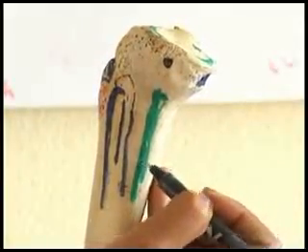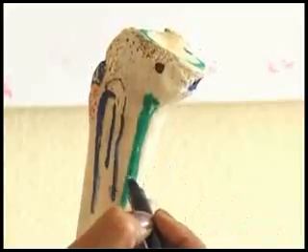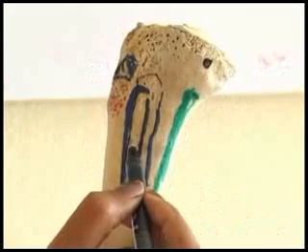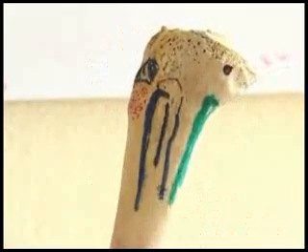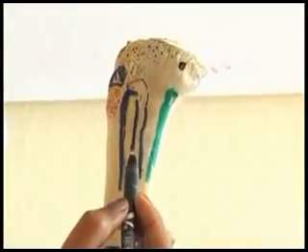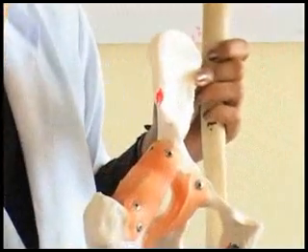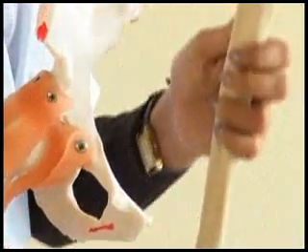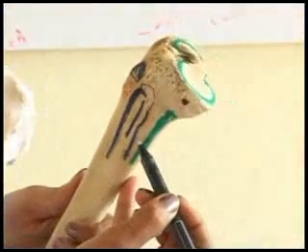It also gives attachment to the insertion of sartorius from the anterior superior iliac spine, gracilis from the inferior pubic rami, and semitendinosus from the ischial tuberosity.